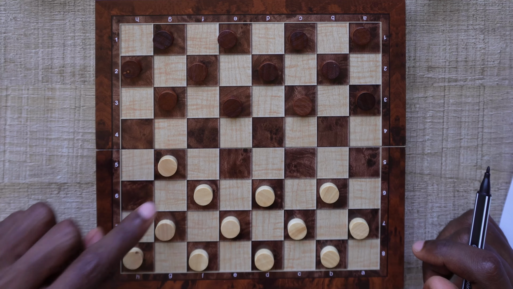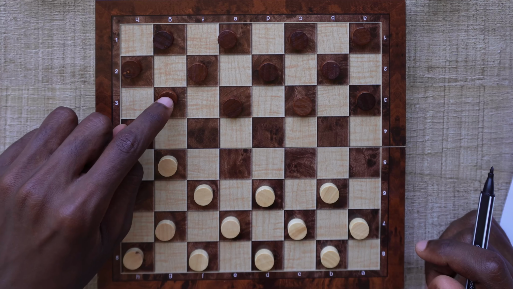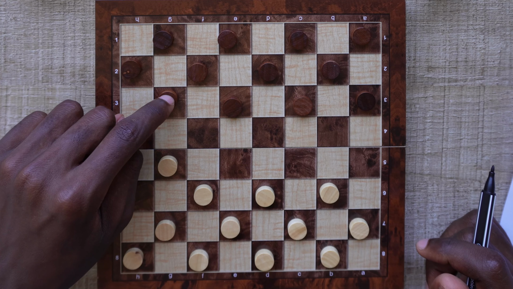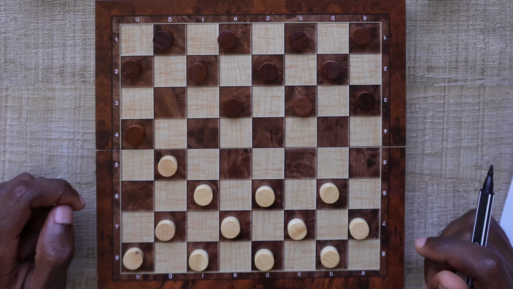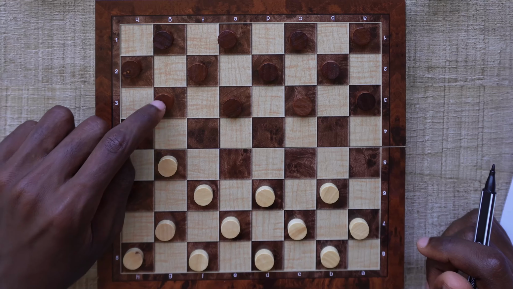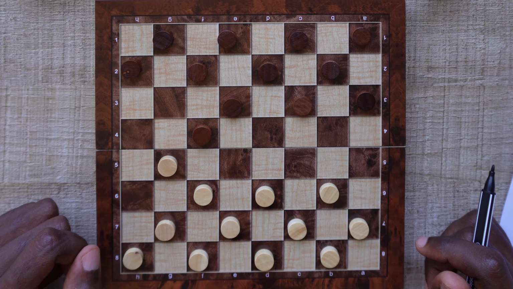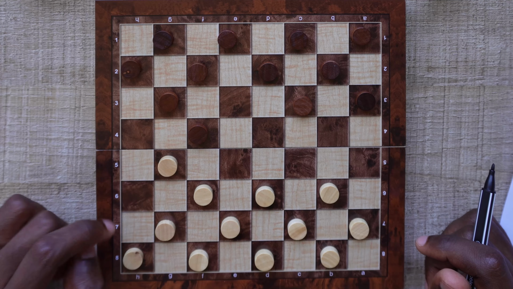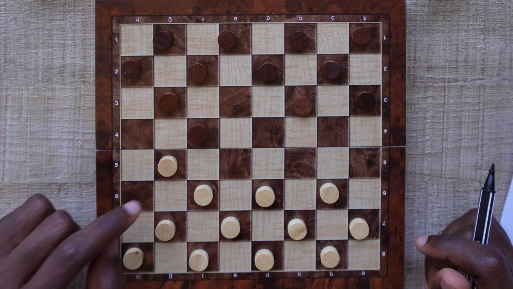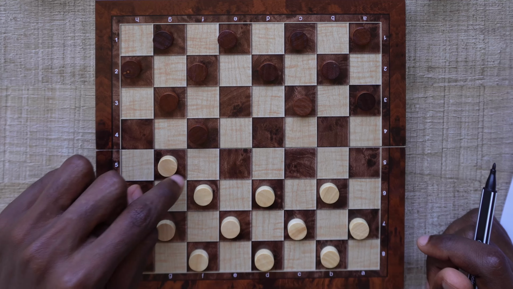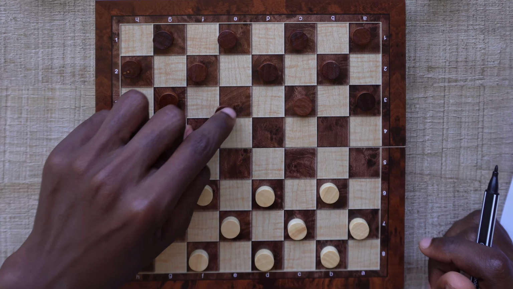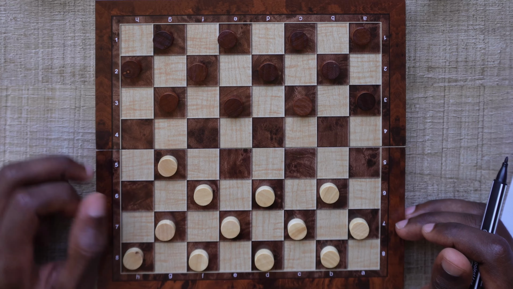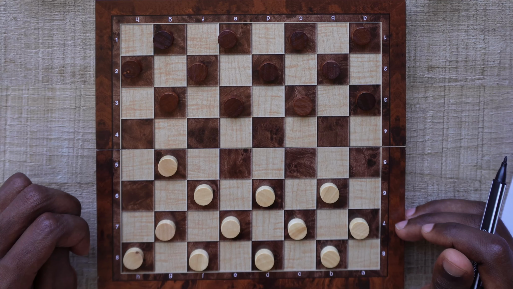If I want to get a diagonal, then the person playing the brown pieces must play either here, that's one possibility, here, that's 2, or here, that's 3. So that makes 3 possibilities: if the cream piece plays at this position, then the brown would have 3 possible moves in order to have the 2 pieces on the same diagonal.